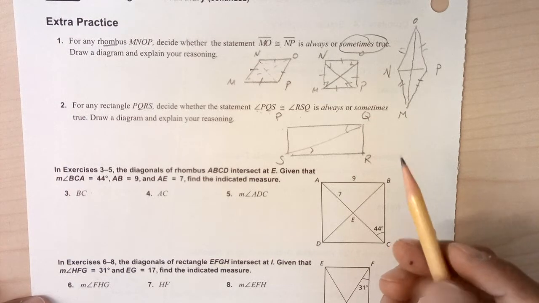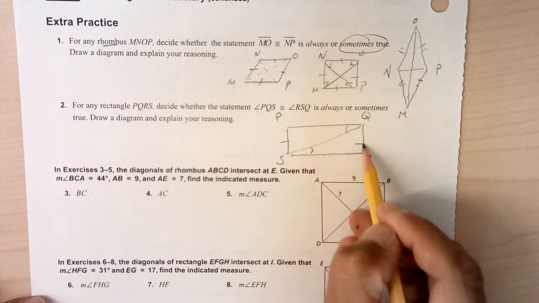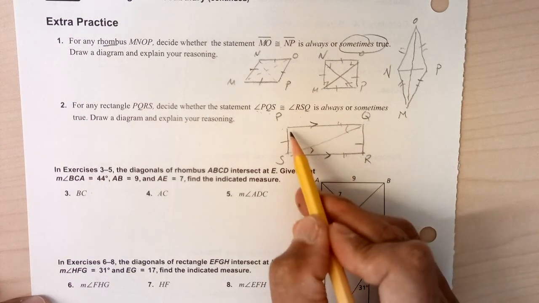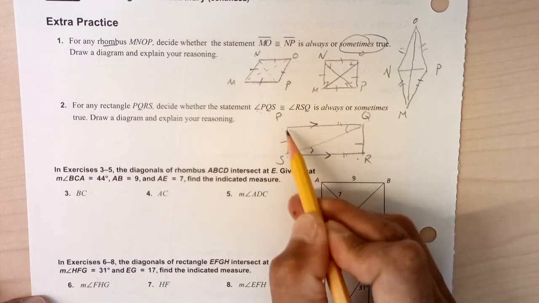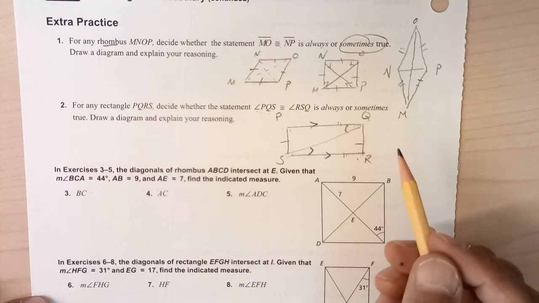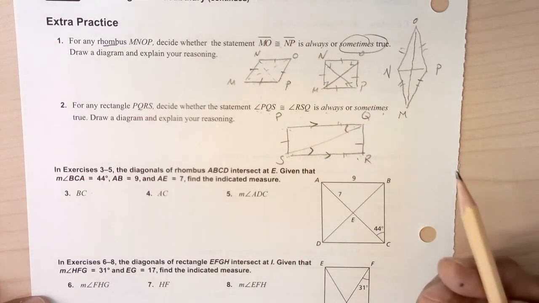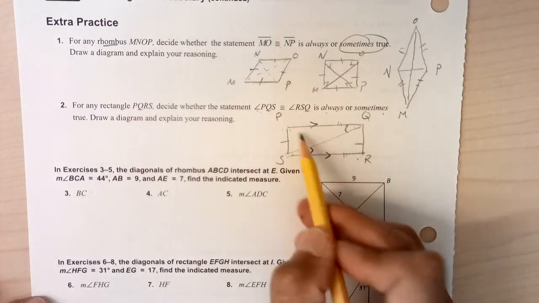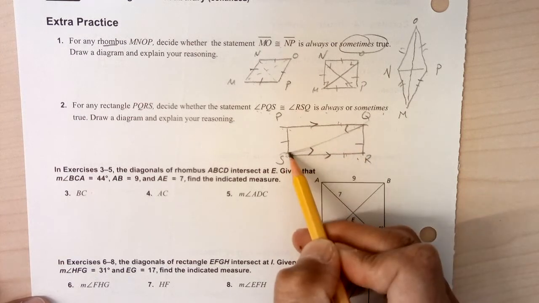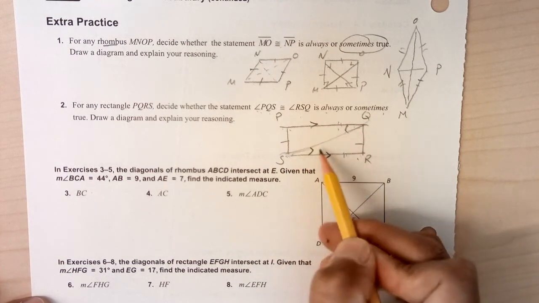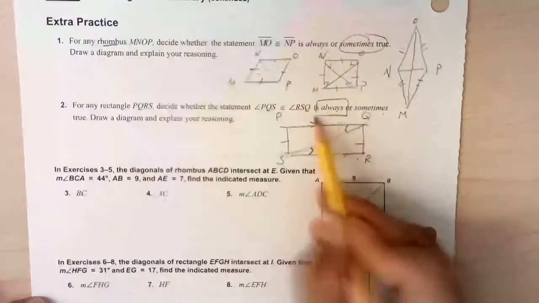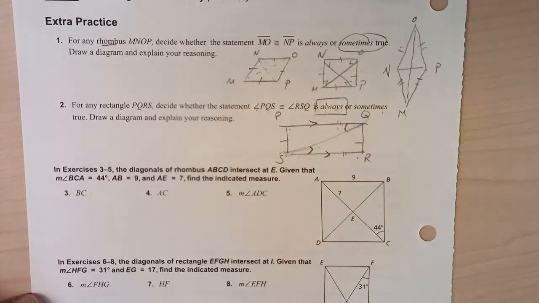So if you thought about it, this rectangle, it's a parallelogram, so opposite sides are congruent. Opposite sides are also parallel. So in this case, PQ is parallel to SR. It's also true that PS is parallel to QR, but you want to know if these two angles are congruent always or sometimes. They actually always have to be congruent, because if you remember back to our parallel lines and a transversal, QS could be the transversal for the two parallel lines. These two angles are alternate interior angles, and the alternate interior angles actually are always congruent. So that would always be true.